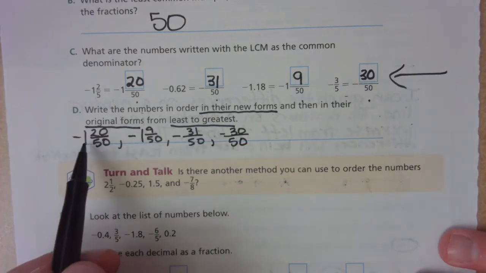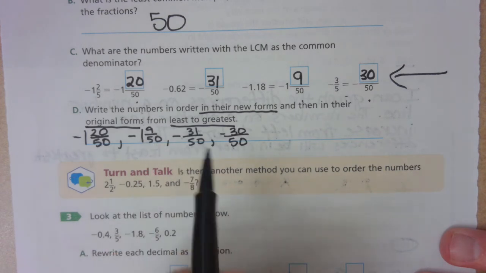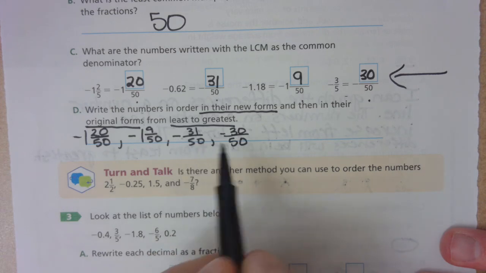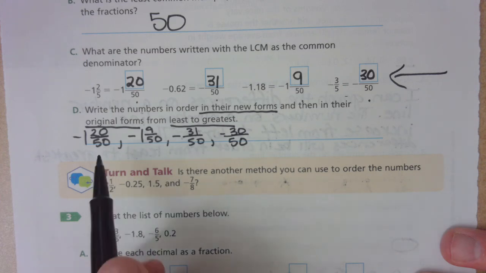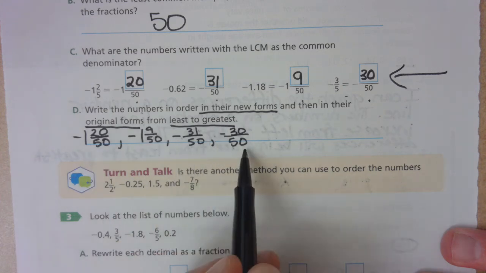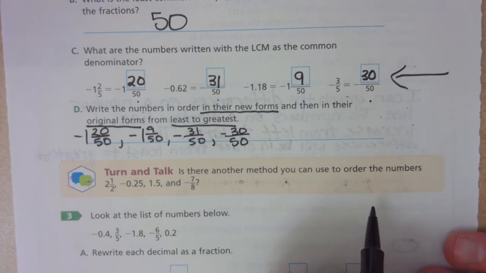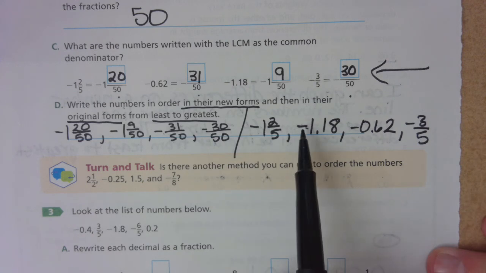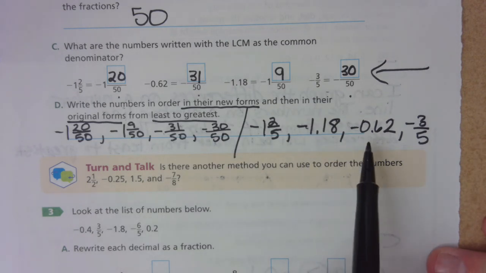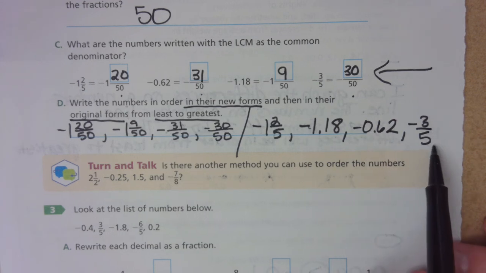Alright. Hopefully you got negative 1 and 20 over 50, negative 1 and 9/50ths, negative 31/50ths, and then negative 30/50ths. That's putting the numbers in order in their new forms from the least to the greatest. Now you need to pause the video again so you can write the numbers in their original forms, still from least to greatest. Okay, I wrote mine as negative 1 and 2/5, then negative 1 and 18/100, negative 62/100, and finally negative 3 over 5.